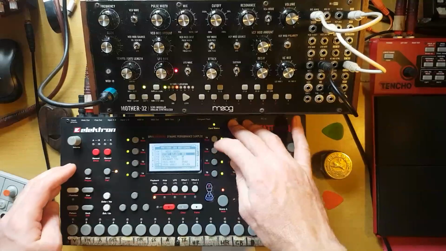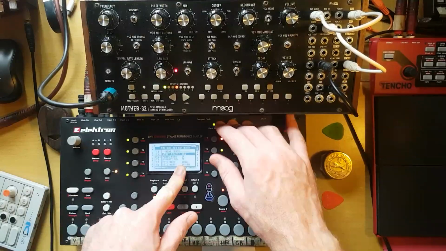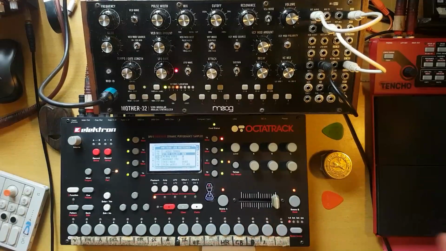So these are all set up the same. The second 4 are set up slightly differently. They're not one-shot tracks, and the trig mode is set to 1-2, meaning that I have to turn them on and press it again to turn it off.